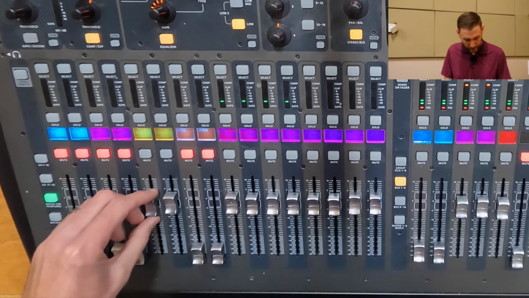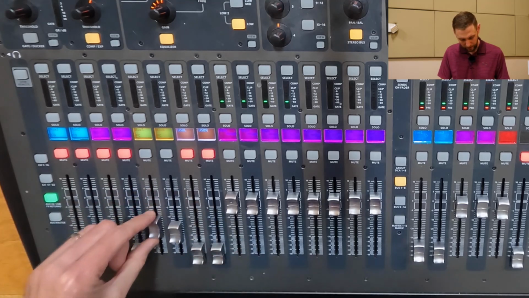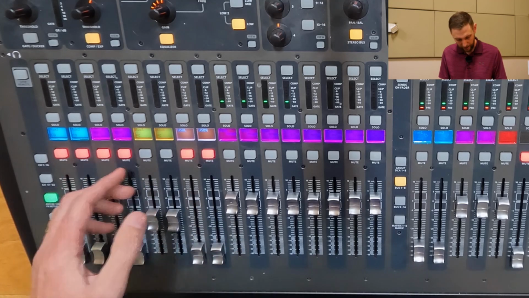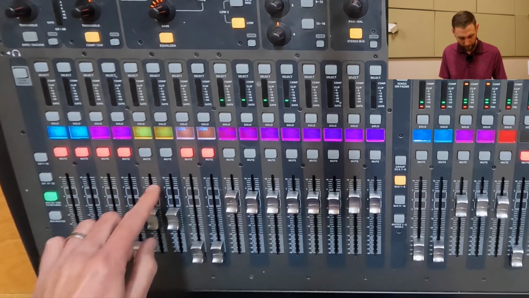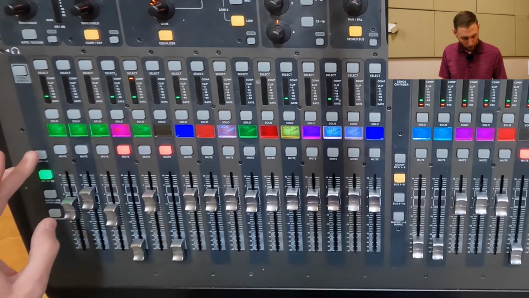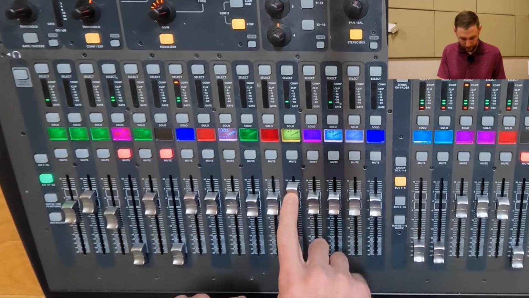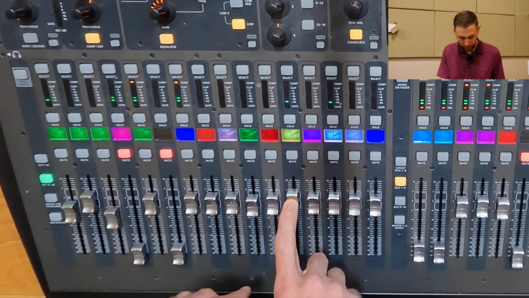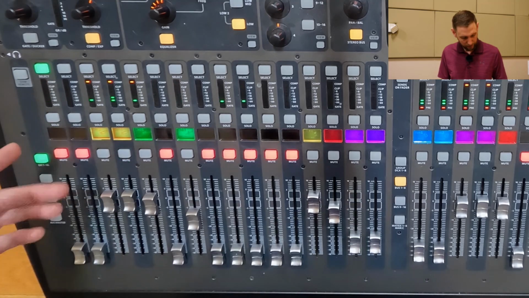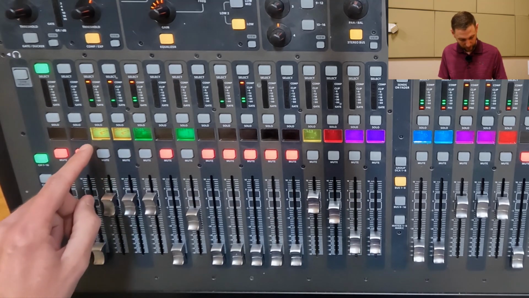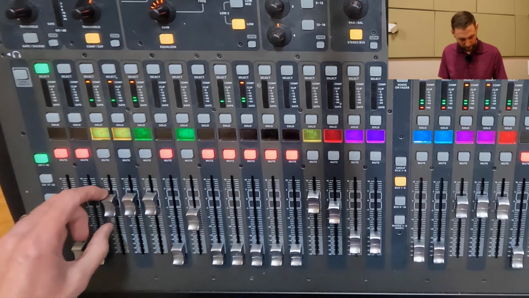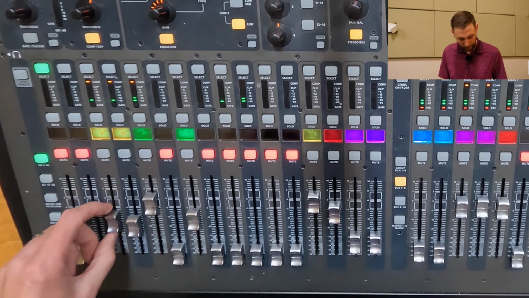Now you'll notice that this is in stereo. These two faders are connected, a left and a right, so it's two inputs. And if you go back to these other inputs, many of these are going to be mono, a single channel input. The piano happens to be stereo, so we have a left and a right for the piano that we can turn up and down, and they're connected.